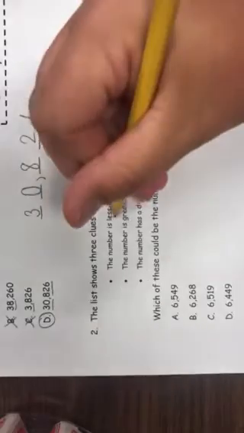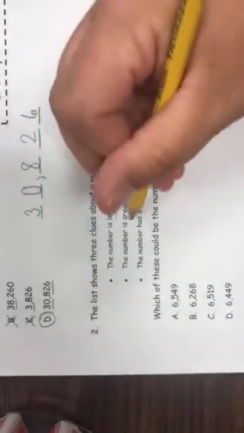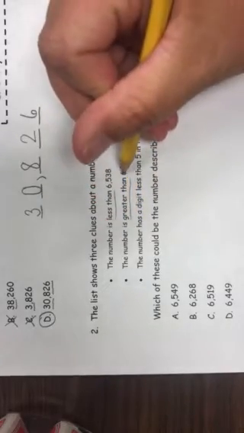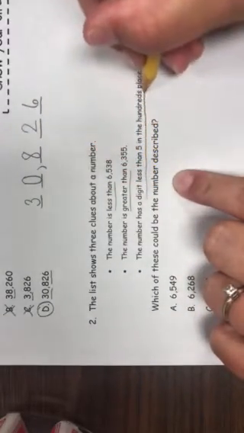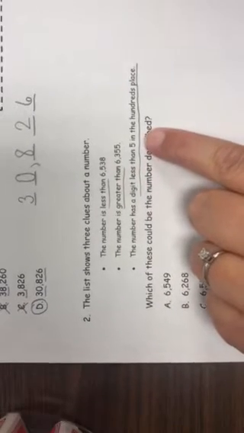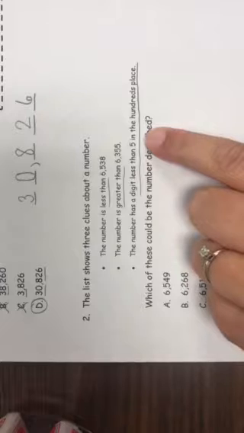Okay, when you have 3 clues, I want you to go back. After you've read through the 3 of them, let's go back and underline some important words. So the number is less than 6,538. The number is greater than 6,355. And the last clue, the digit is less than 5 in the hundreds place. Now those 3 clues are pretty important, but I'm going to start with clue number 3. I don't have to do them in order. I'm starting with clue number 3 because it's a very specific clue.